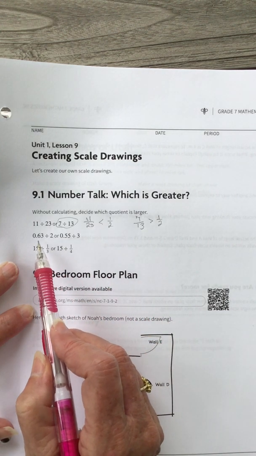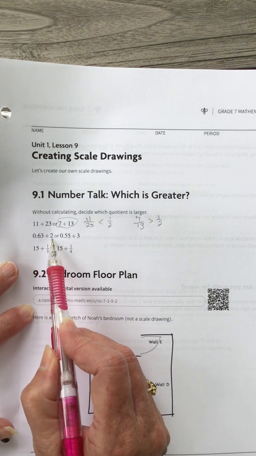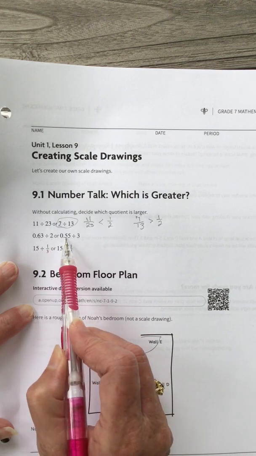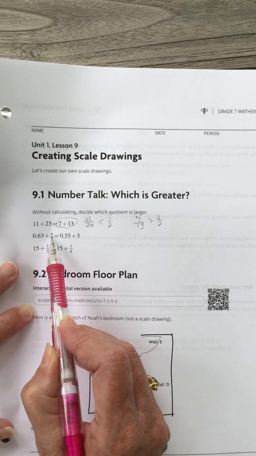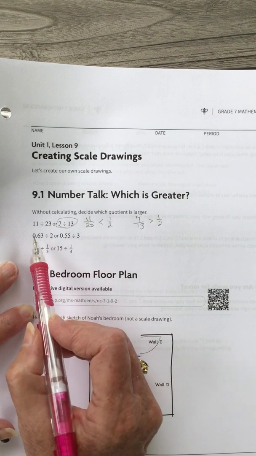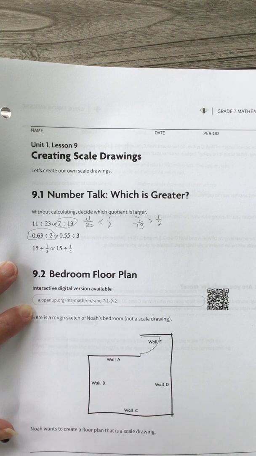All right, this one, if you think of money, if we take 63 cents and we divide it by 2, and 55 cents and divide it by 3, well, 63 cents is already more than 55 cents. And we're dividing this just into 2 groups, and we're dividing this into 3 groups. So right off, we don't even need to figure that one out much at all. That one's going to be bigger.